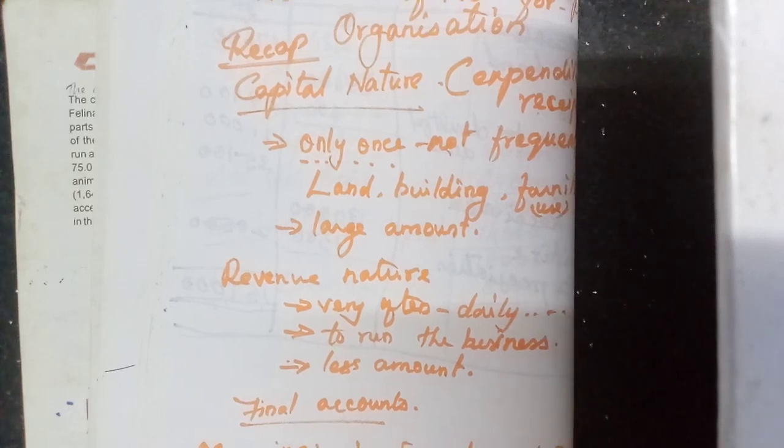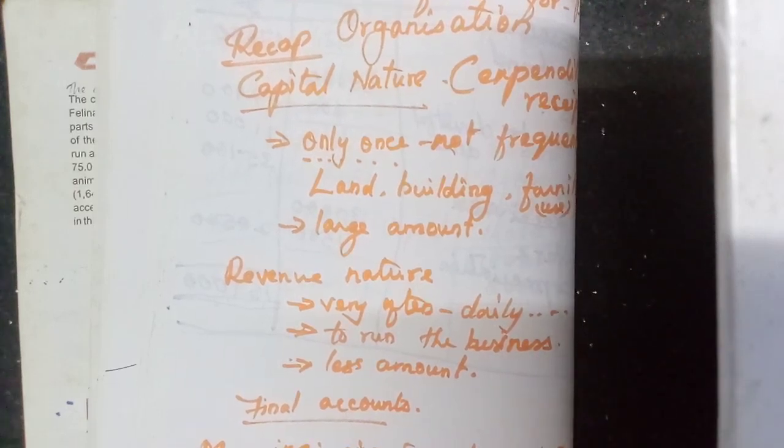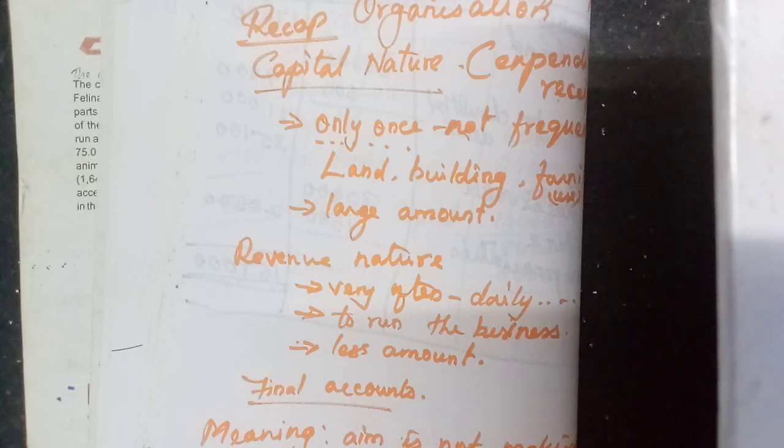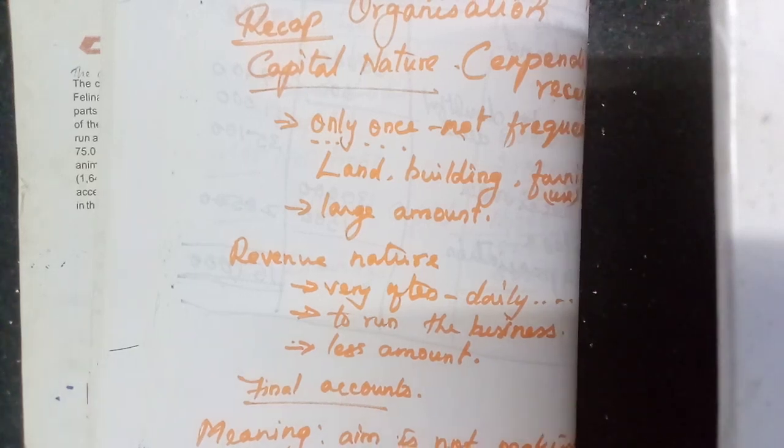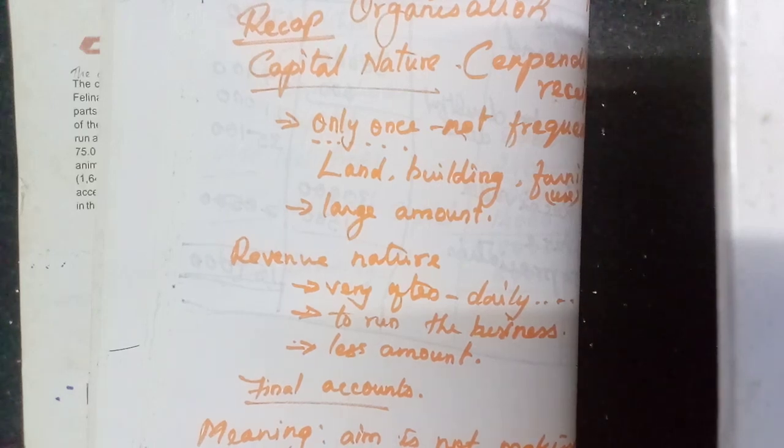It is like an account where we have to use both the pages. Both the pages we should use, and we have to write all the receipts on the debit side and all the payments on the credit side.